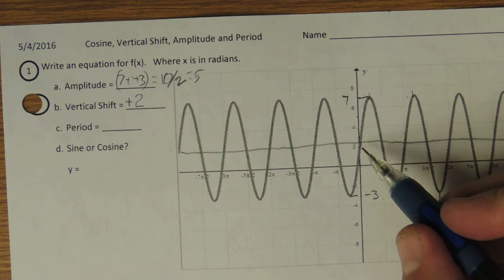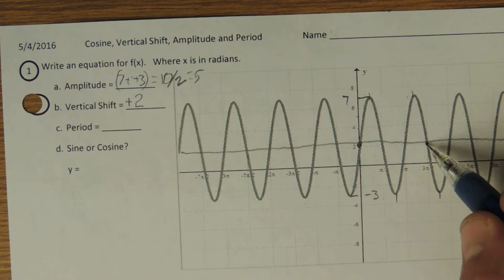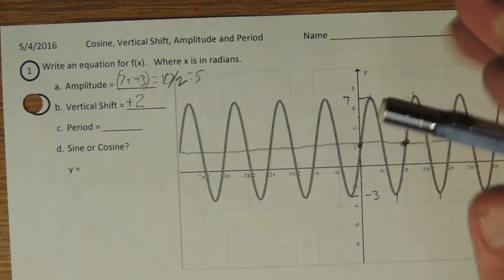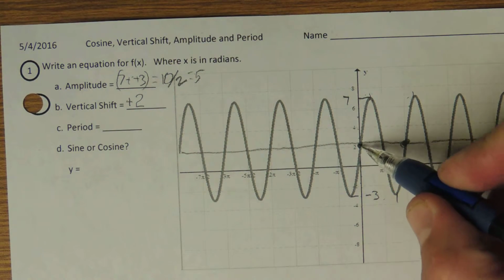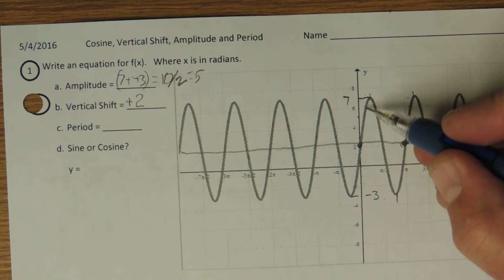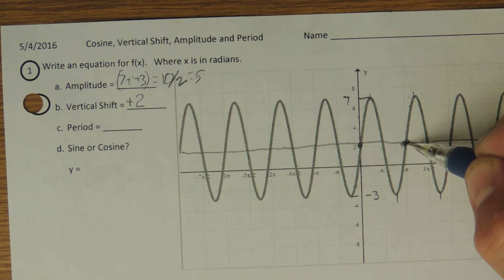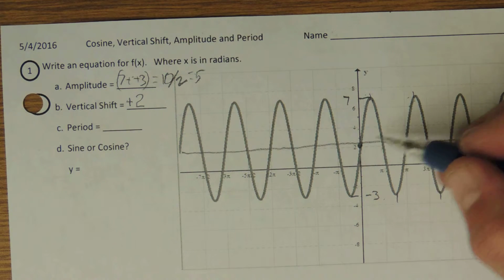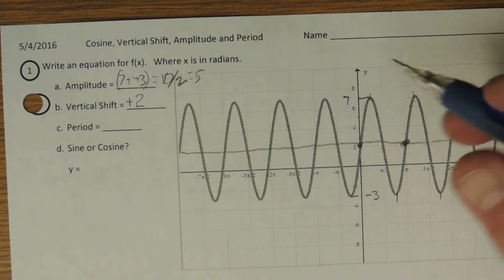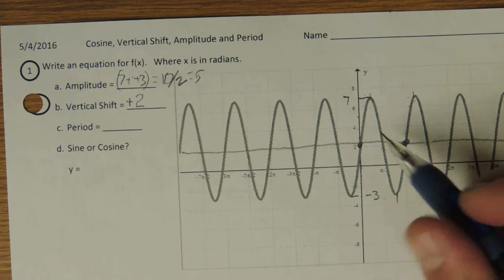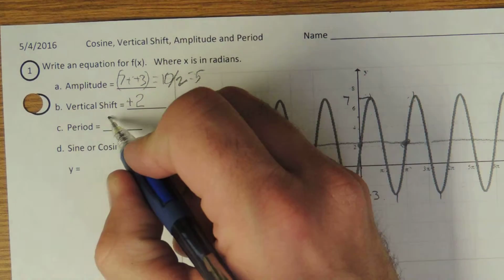It's easier in this case, though, to do the cycle at the midline. So I'm going to look at where I'm mid-height. I'm going up, reach my peak, come back down, come back up, and at this point I'm on the midline, and I'm starting to go up again. So this point is just like this point. This is a full cycle, and this is 0, this is pi. So I know the period is pi.